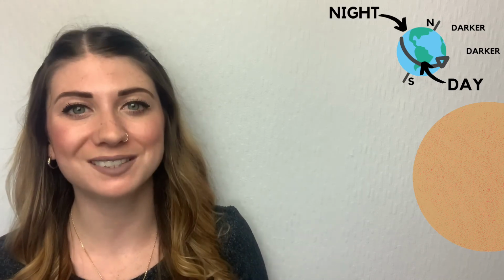when the Earth rotates, a place on it like the UK will sometimes be in front of the Sun and sometimes not. So when the UK is facing the Sun, this is the day, obviously. And then as the Earth continues to rotate, it gets darker and darker until it's completely facing away from the Sun into dark space. And this is nighttime.